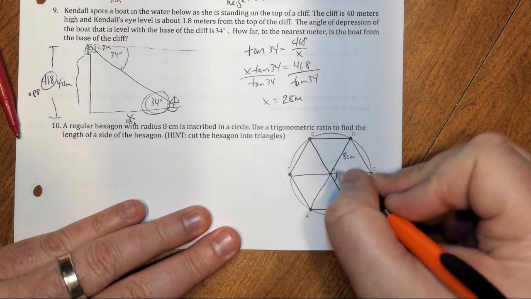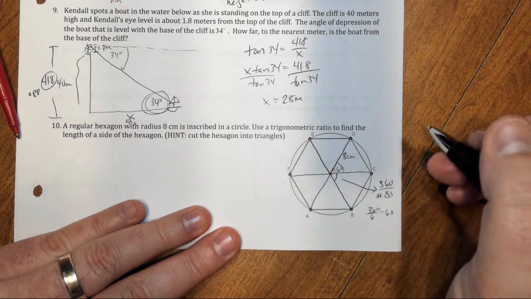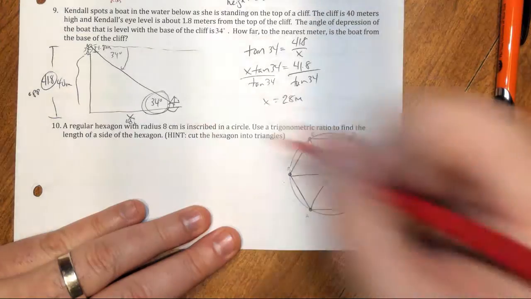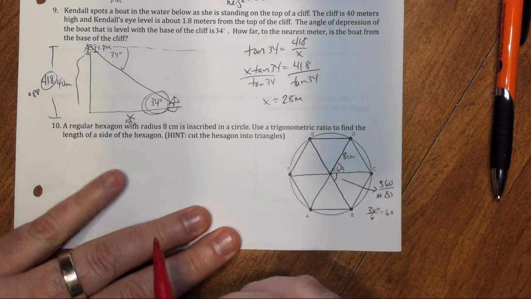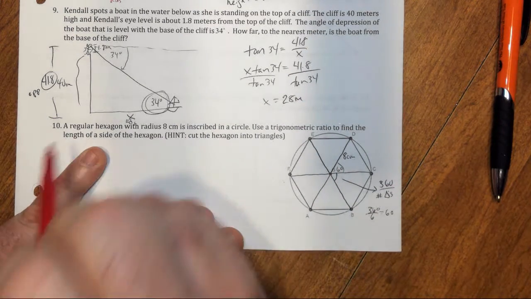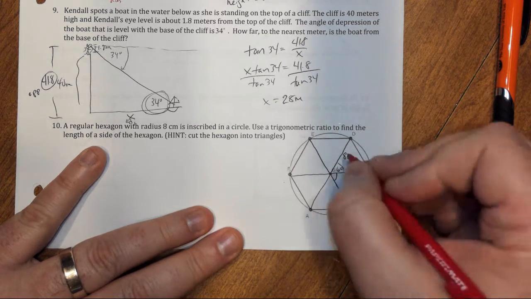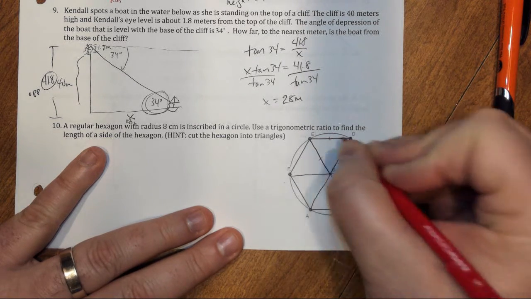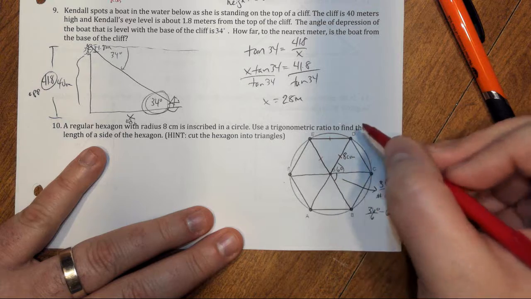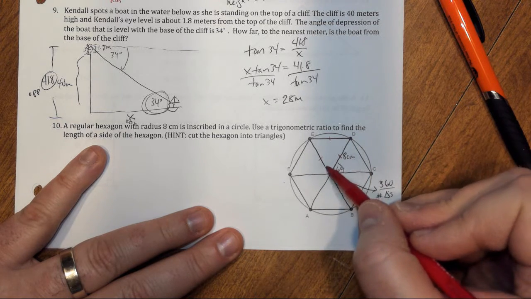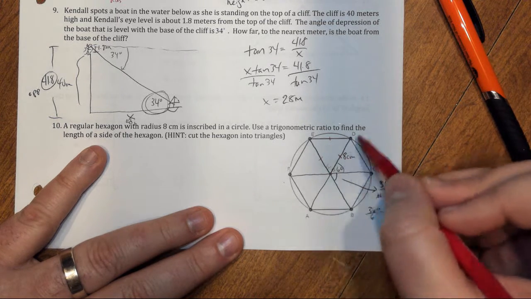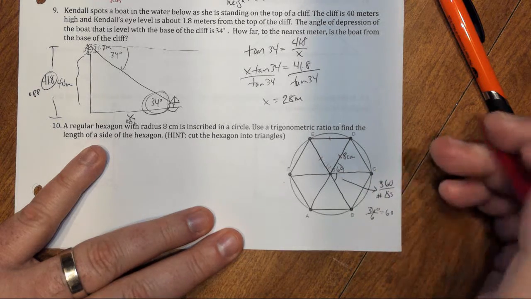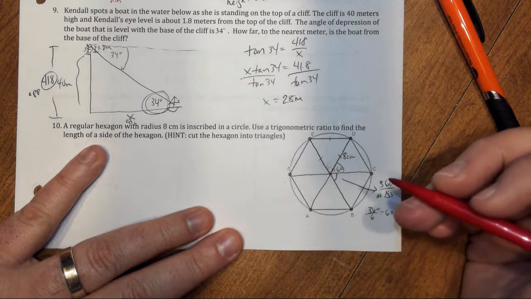All of these are 60-degree angles. Now, to figure out the length of this side, in a regular hexagon, meaning all the sides are equal, this would just be 8, because if this is a 60-degree angle and these are equal, these have to be 60, so this is technically an equilateral triangle. But let's pretend for now that we didn't know that.